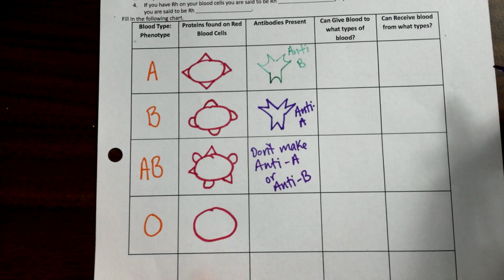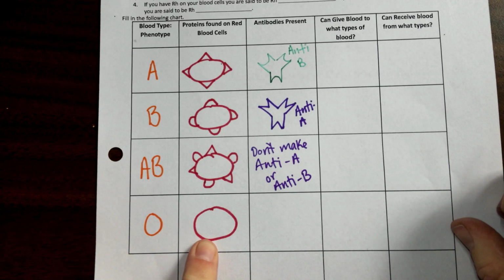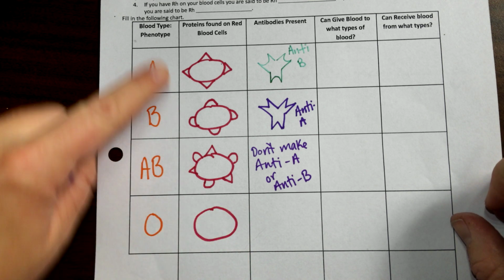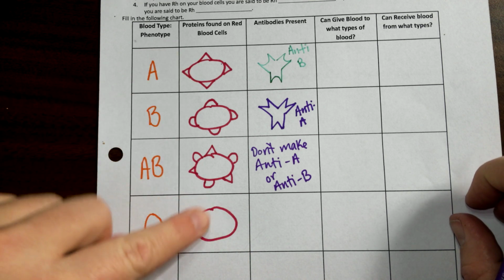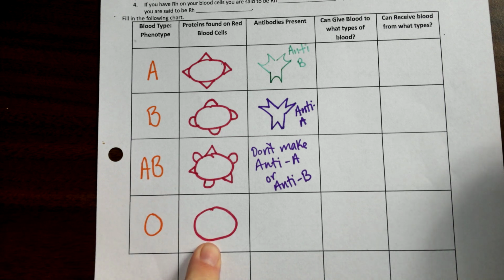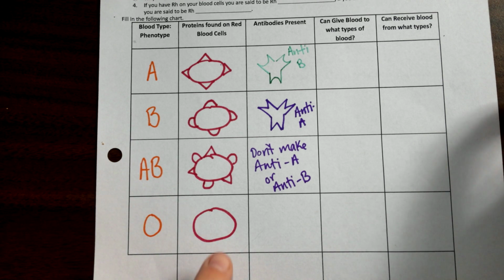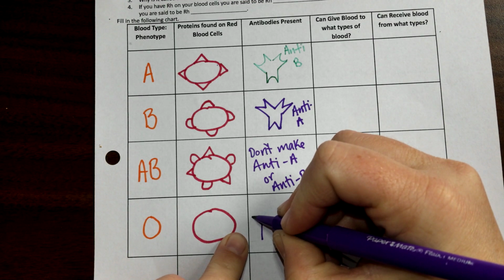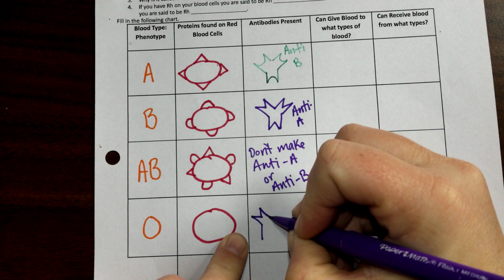And lastly, let's look at blood type O. If you're blood type O, then you don't have any proteins on your blood. So that means if you were to give A blood to this person's body, their body would be like, oh no, that's not good. I don't recognize the triangles, so I'm going to use my immune system to make some anti-A.